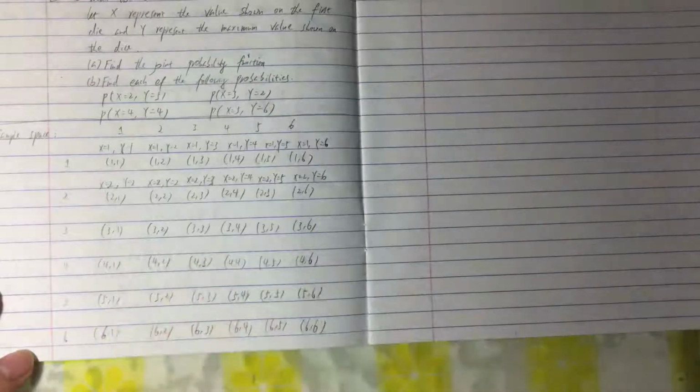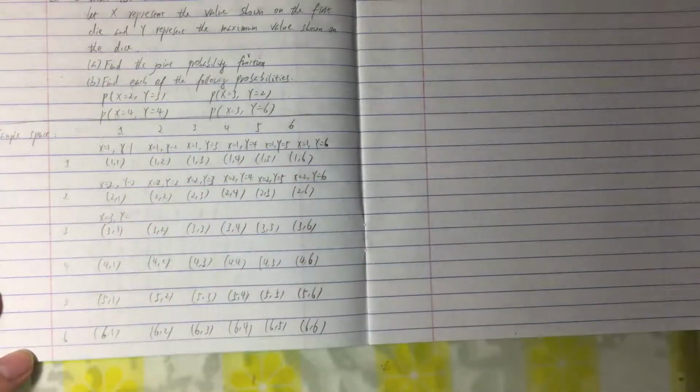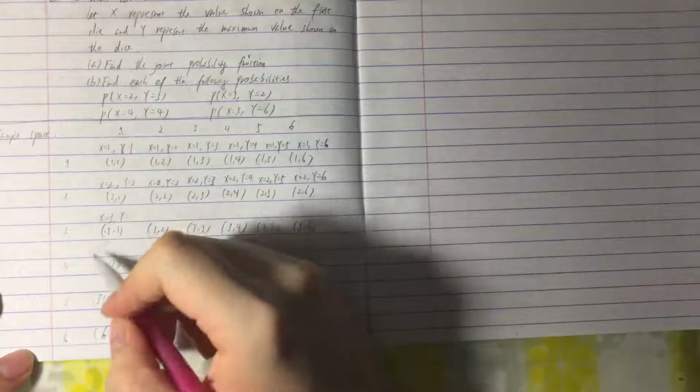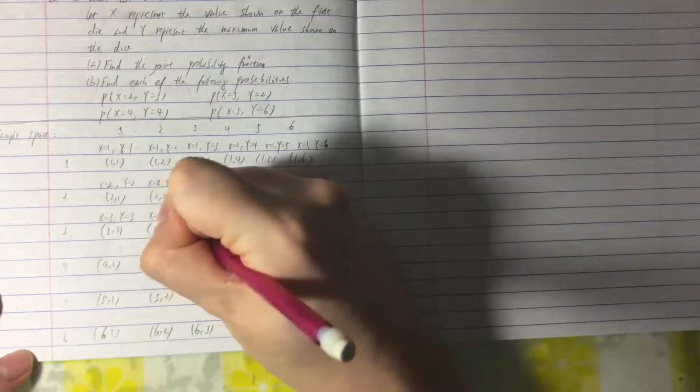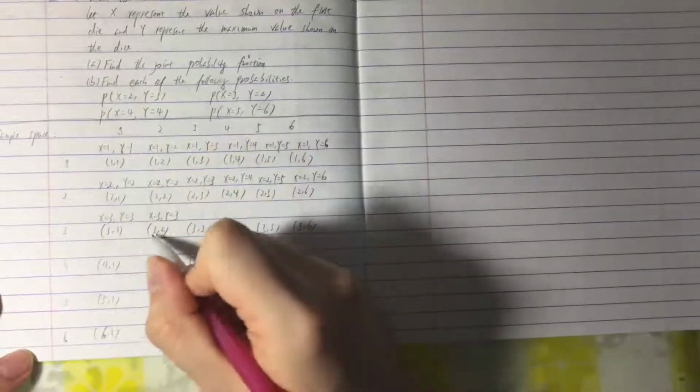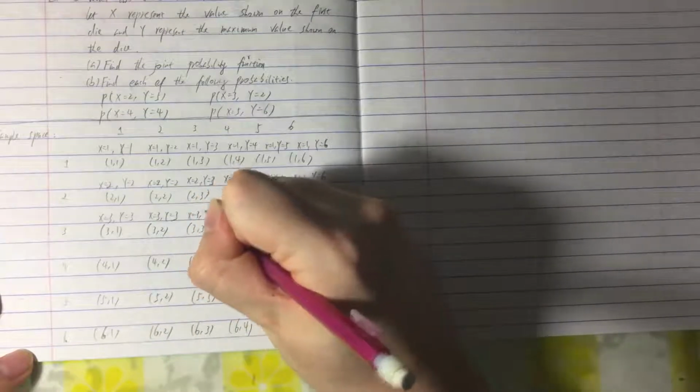Next row. For the sample point (3, 1), x is the value shown on the first die, so x is 3. What's y? Y is the maximum value shown on the dice. For 3 and 1, the maximum value is 3. For (3, 2), x is 3, y is also 3, since y is the maximum value between 3 and 2, which is 3. X is 3, y is 3.